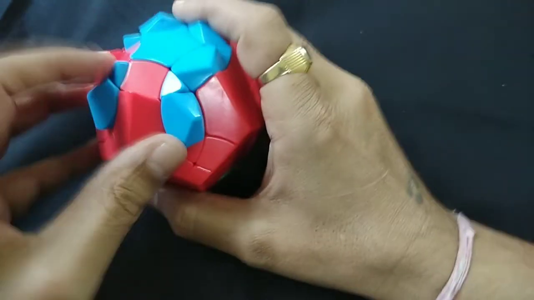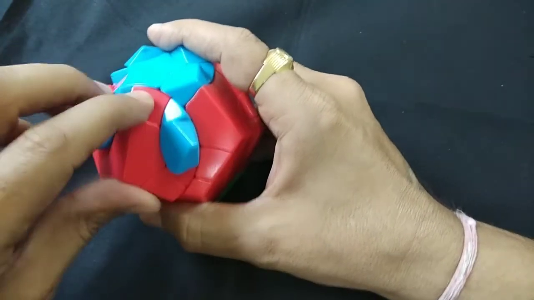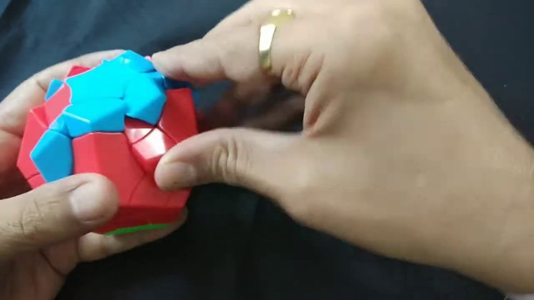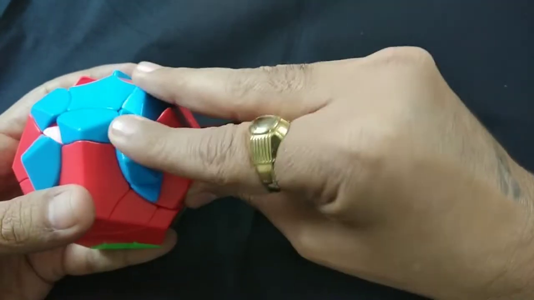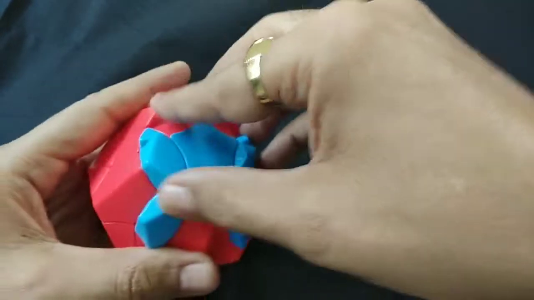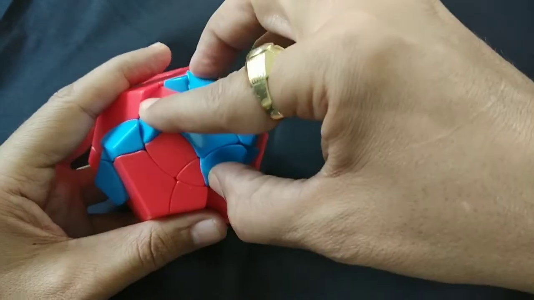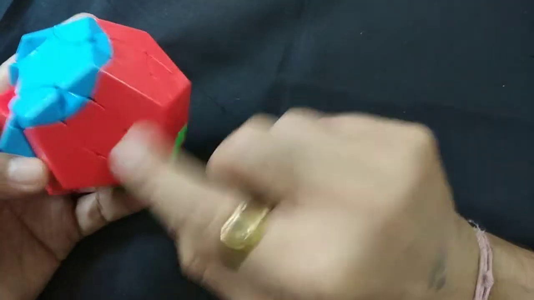So from this now we have to check whether it will fit from here. Yes, it will fit from here. So U R U R' U' L' U' L. So this is also fixed.